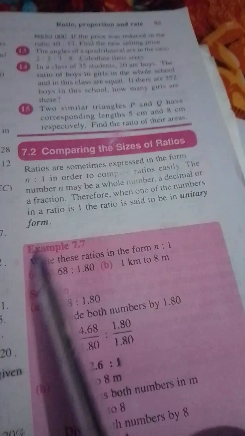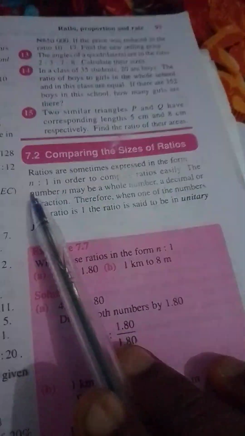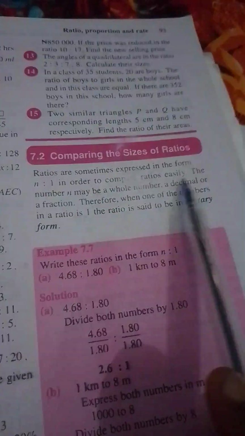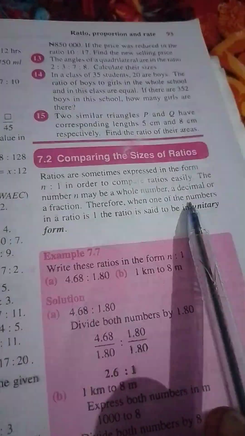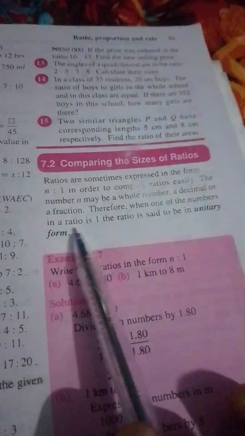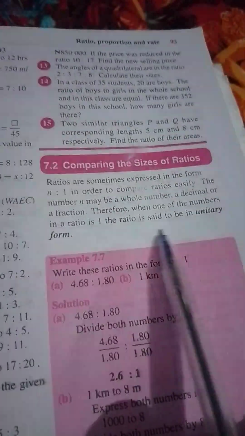So, like I was saying, ratios are sometimes expressed in the form n ratio 1 in order to compare ratios easily. The number n may be a whole number, a decimal, or a fraction. Therefore, when one of the numbers in a ratio is 1, the ratio is said to be in unitary form.